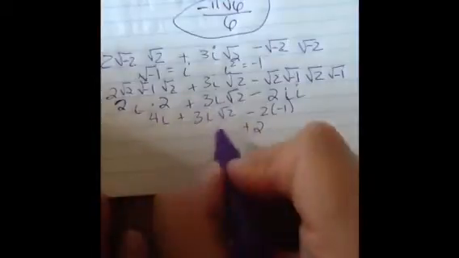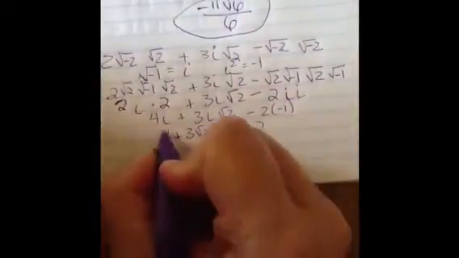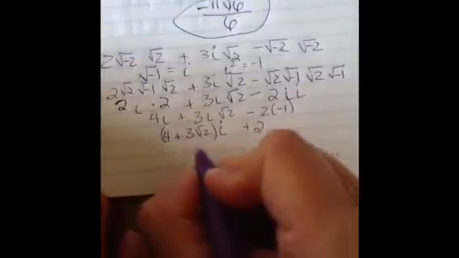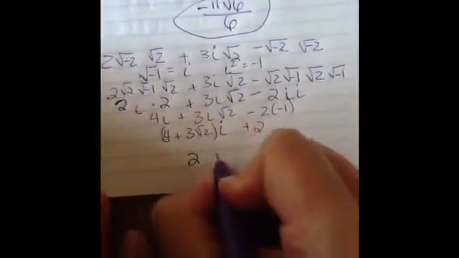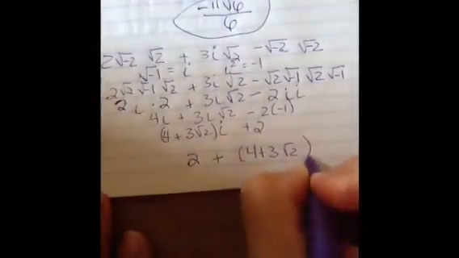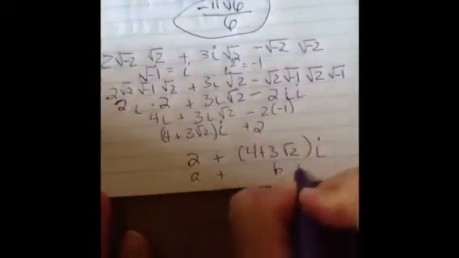Now we could factor out the i and leave this as 4 plus 3 square root of 2. Now that would work, and if we're looking at standard form, we would write it as 2 plus 4 plus 3 square root of 2 i. A plus bi. That's the form that we're looking for. All right, now we're going to simplify this.